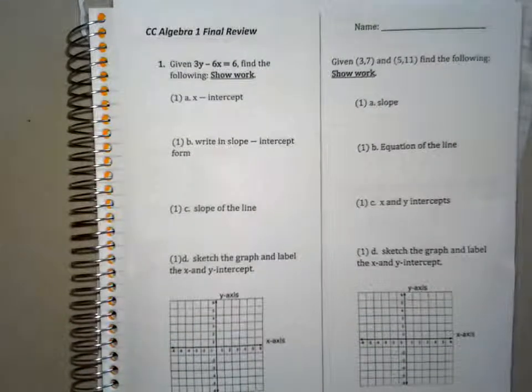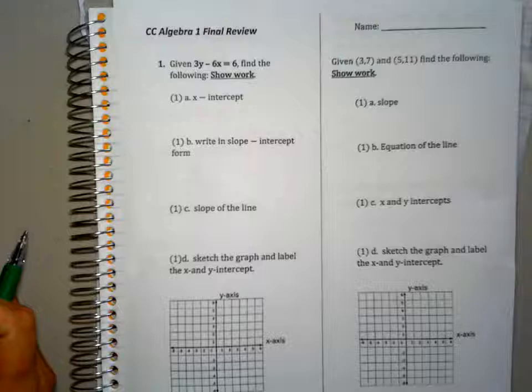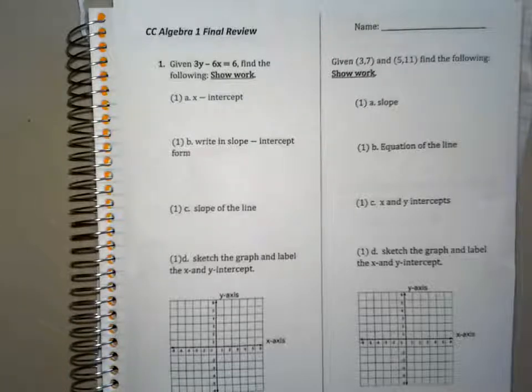Final exam tomorrow. You guys have been doing a great job. So excited for you guys that this is going to be the end. Hopefully you guys are passing so that you don't have to take it in summer school.